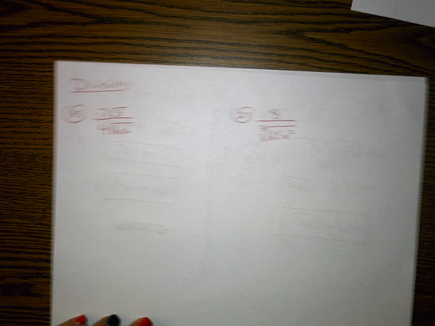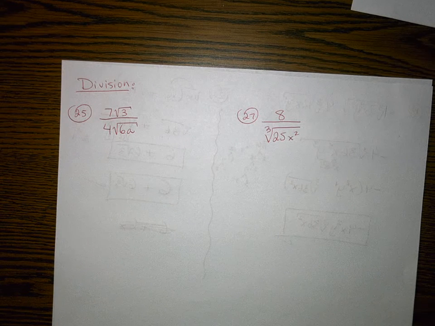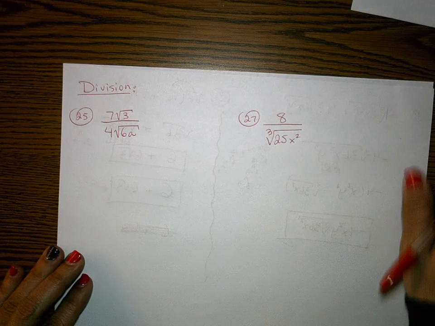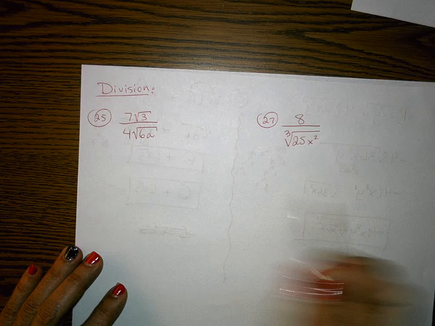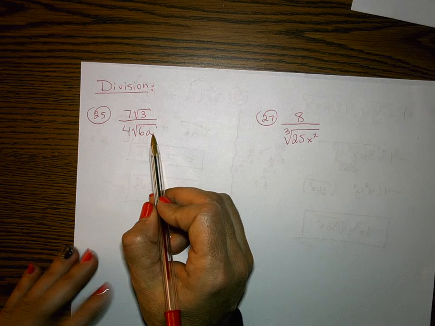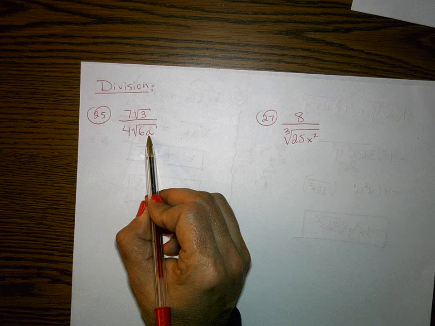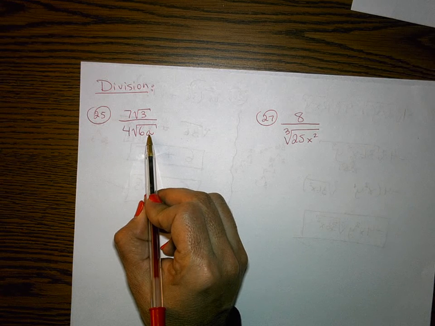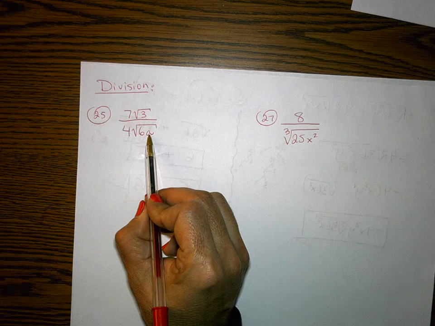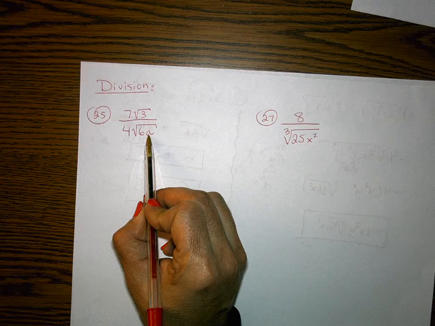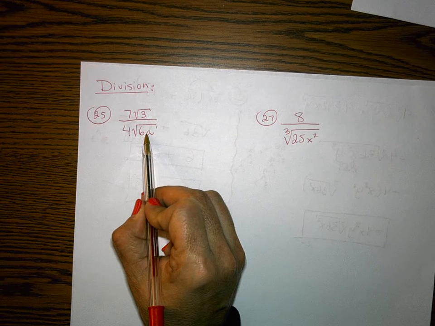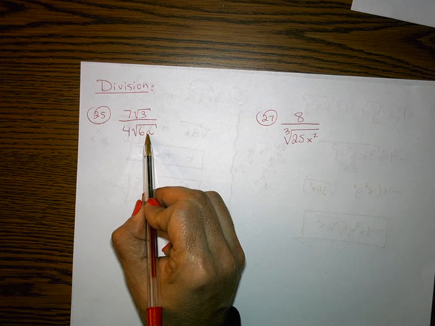So when I see here problem number 25 on division, we want to make sure that we multiply. We don't want radicals in the denominator. That's all it is. We don't know what this A is, okay? And if this A was 0, we would have 6 times 0, and 6 times 0 is 0.